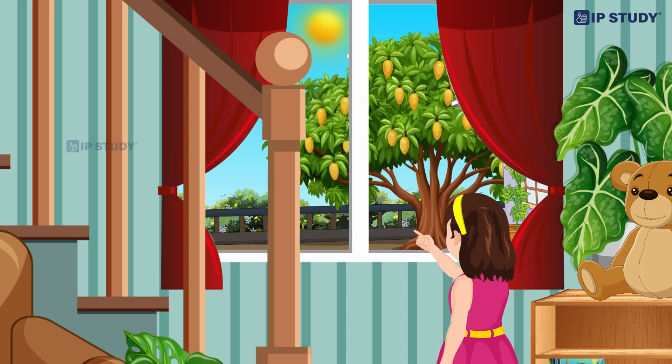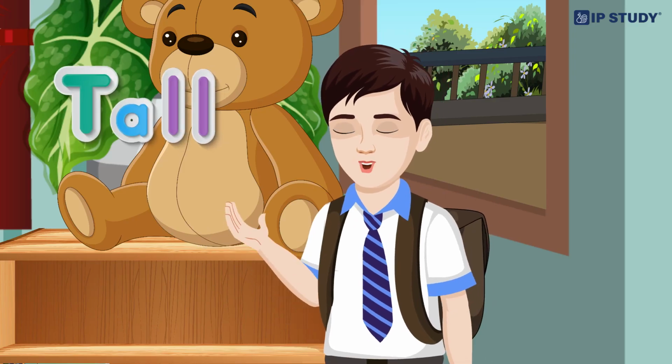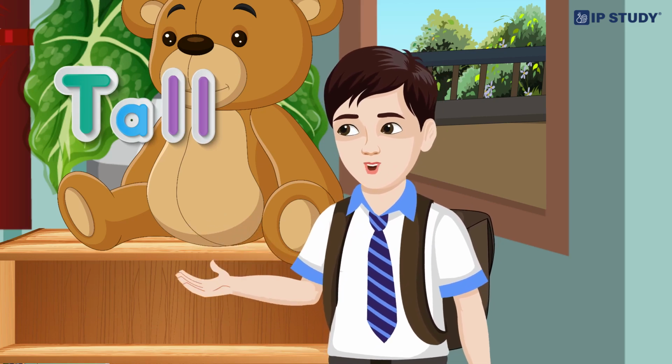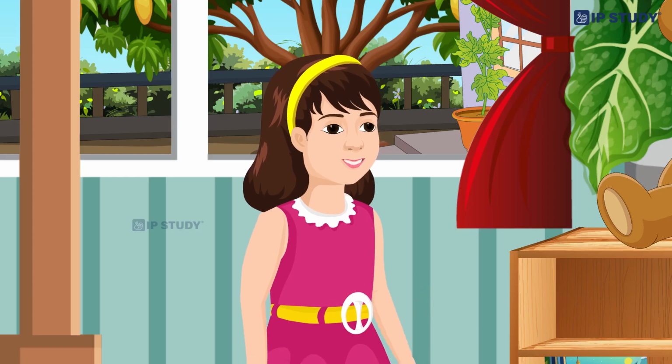Akshit, look at the tall mango tree. It is reaching for the sky. Wow, it is tall. Tall is a describing word. It tells us more about the tree. I think you now understand the describing words.